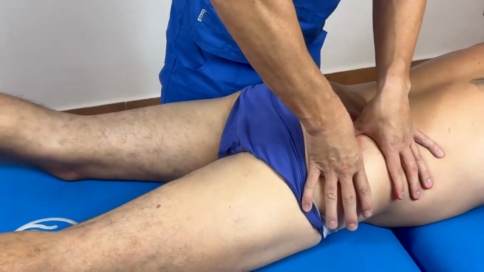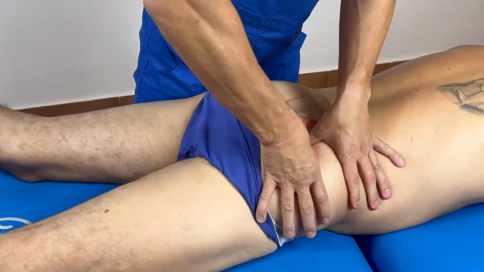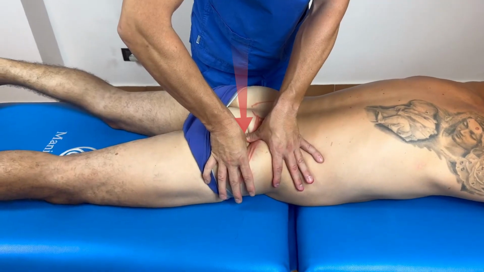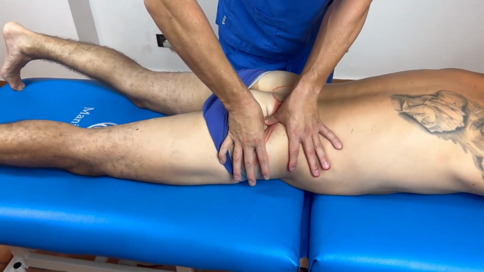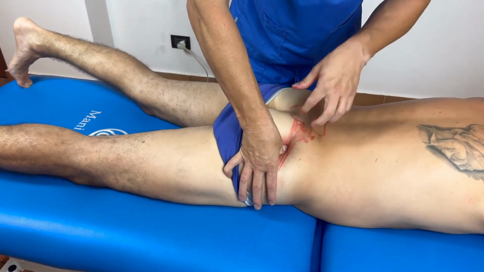This ischemic compression might cause the classic radiation sign, which can go to the popliteal fossa, or if we always focus on the tense area, that is, the exact trigger point, sometimes we may also observe some borderline fasciculation.